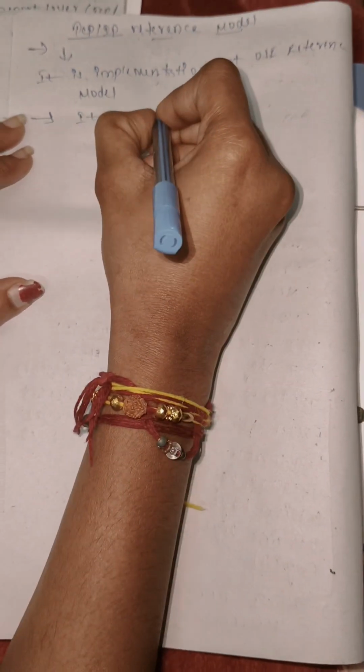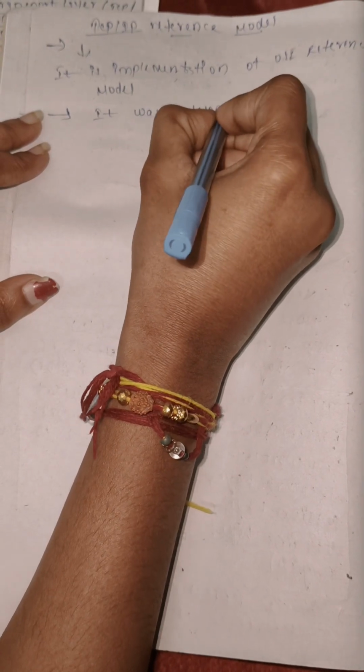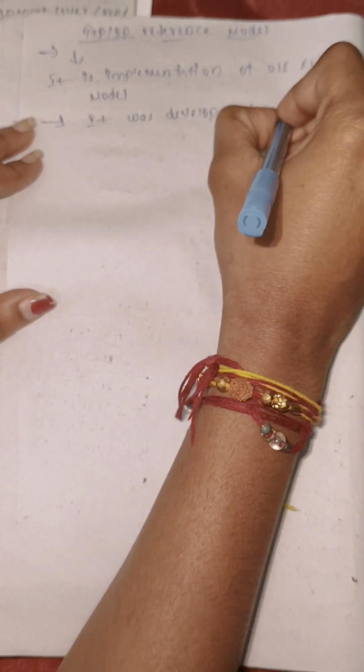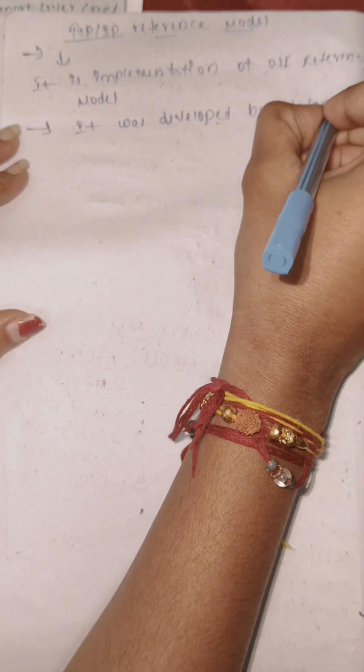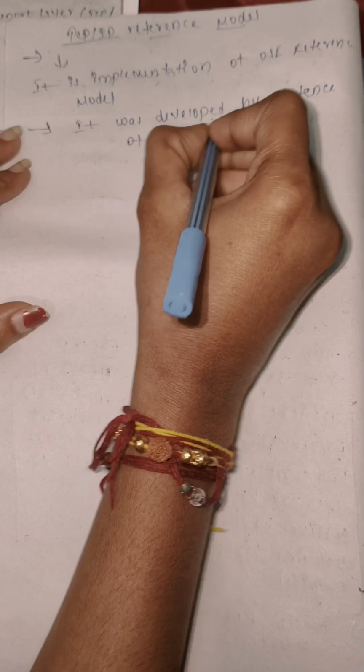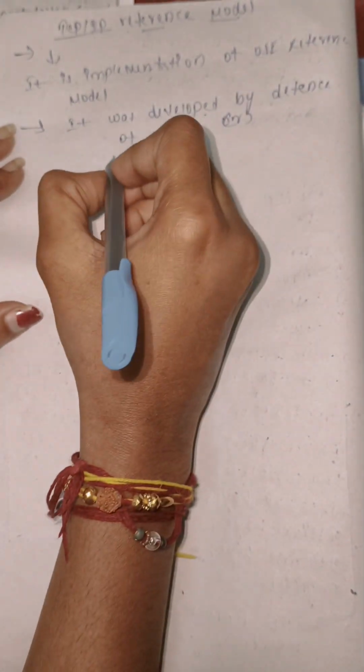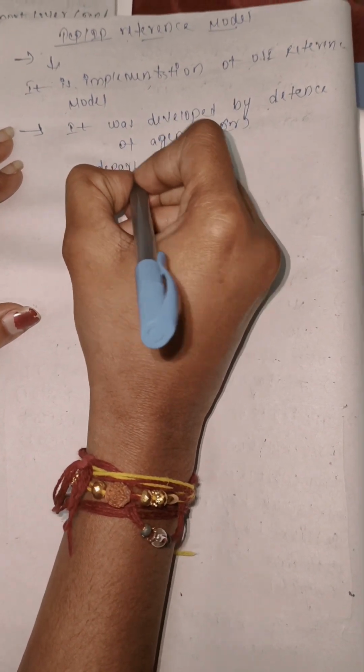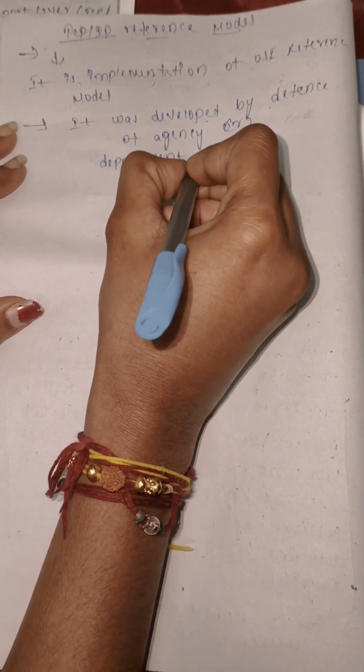It was developed by the Defense Agency or Department of Defense.